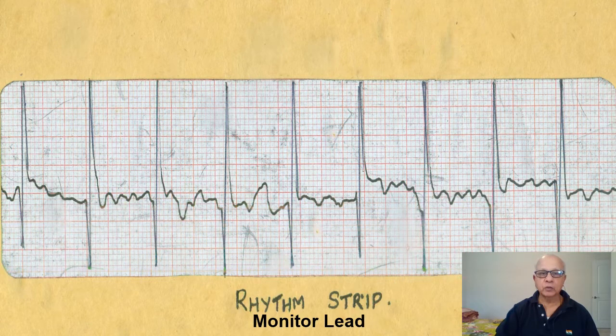So friends, we'll go on to the discussion of this ECG. Now, as I already said, this is a rhythm strip of a monitor lead. The reason why I have specified monitor lead is that when there is a monitor lead, don't bother about the tall R waves or the deep Q waves or S waves or whatever, because this is in the cardiac monitor at the bedside of the patient.